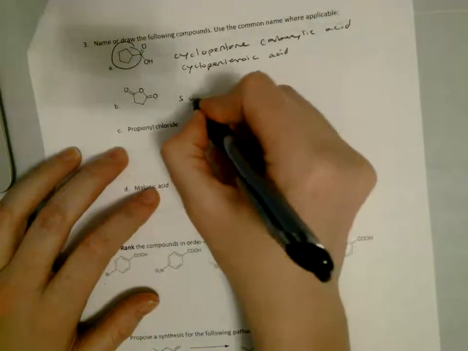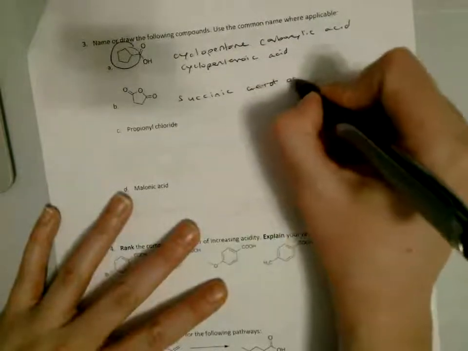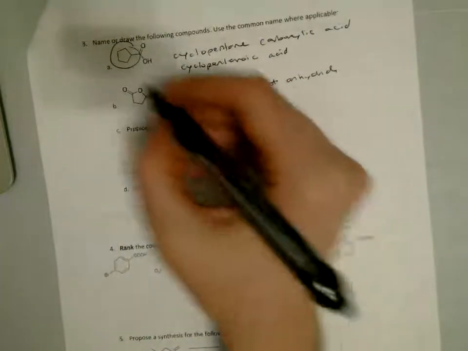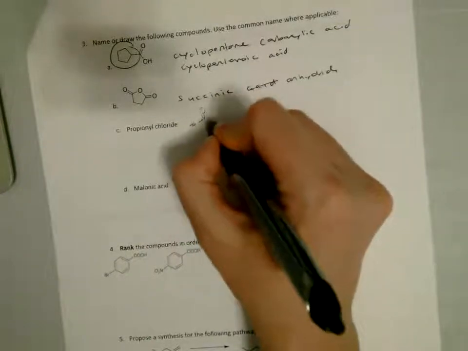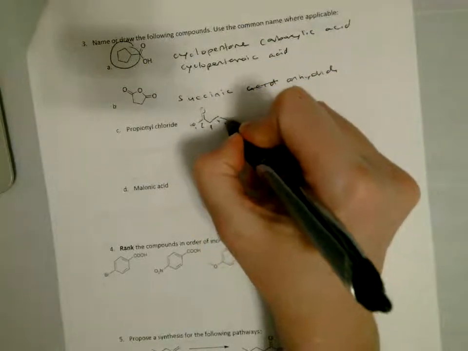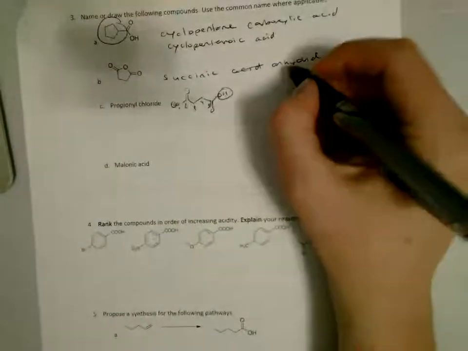So this next one, succinic acid. Oh, I'm sorry, this is actually succinic anhydride. The reason it's called succinic anhydride is because this is formed from a reaction of succinic acid with itself. Let's see, it's 1, 2, 3, 4, a 5-membered ring. So this is succinic acid. It'll react with itself, and then that means it loses this OH and H, which is water. So it's lost a water, and anhydride means absence of water.